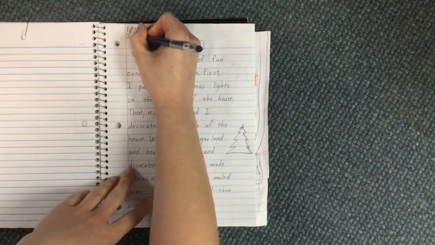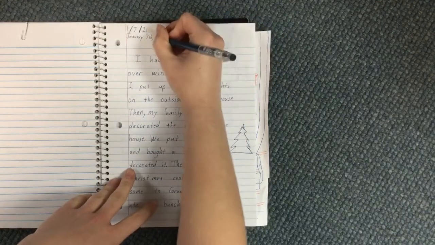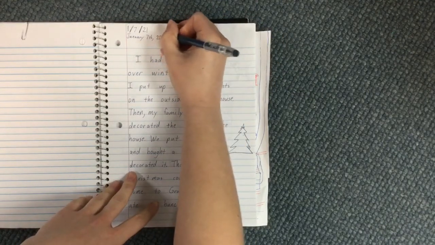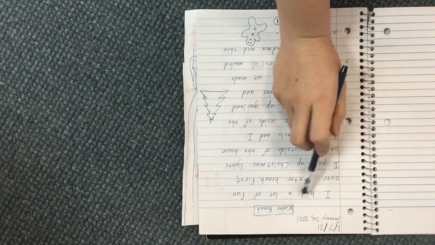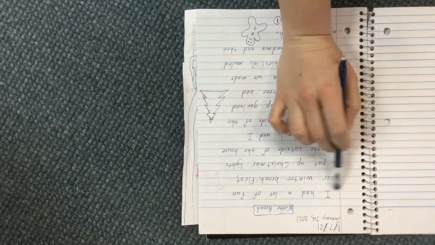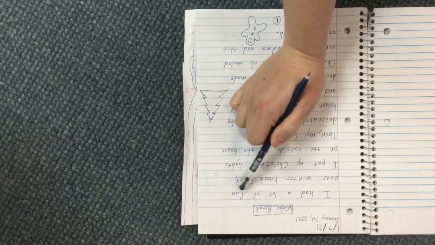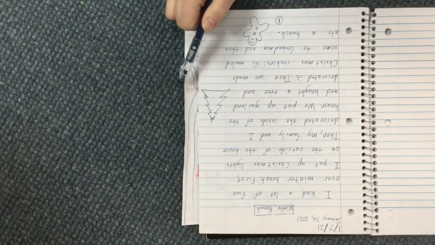January 7th, 2021. Then I wrote my story. Look at how I wrote the story. I have a nice space between all of my words. I used my best handwriting and made sure that all of my letters touched the bottom line and touched the top line.